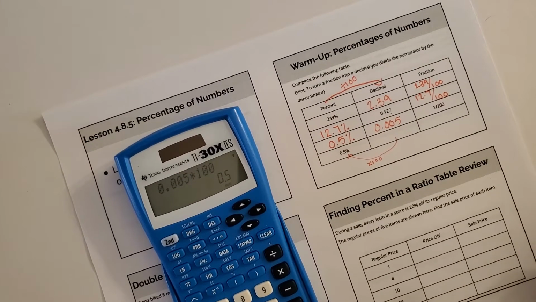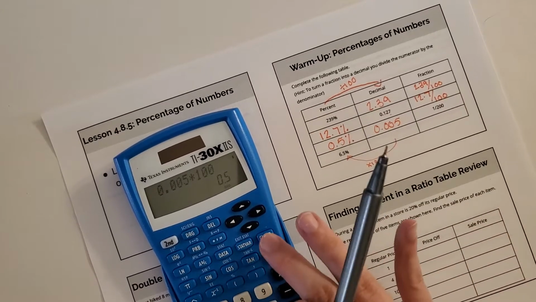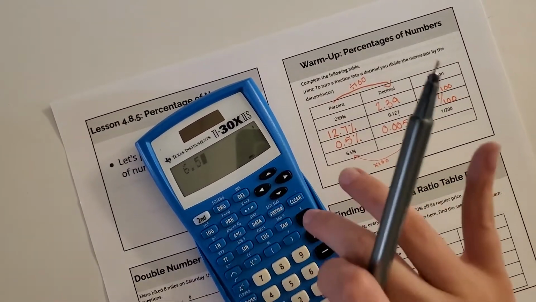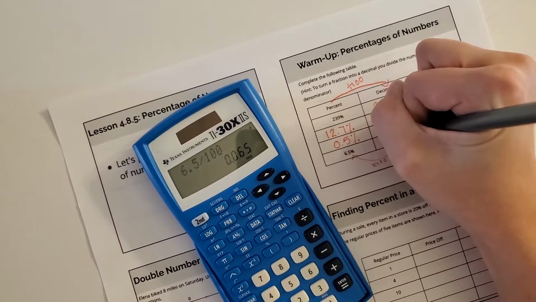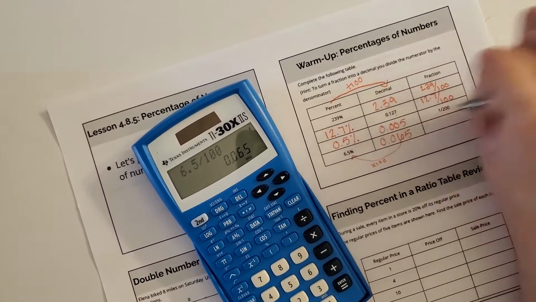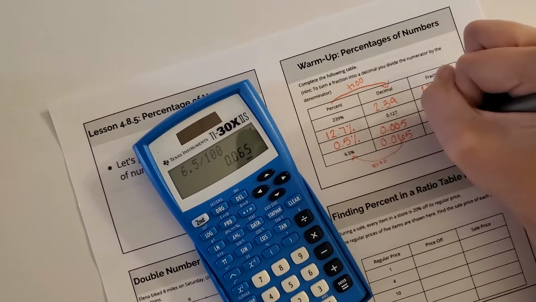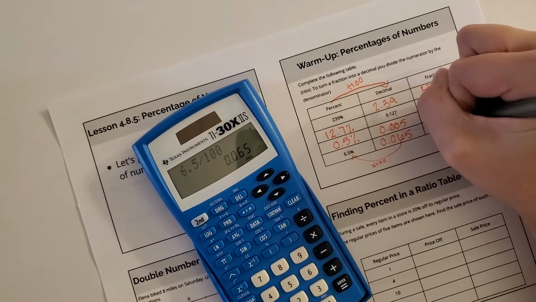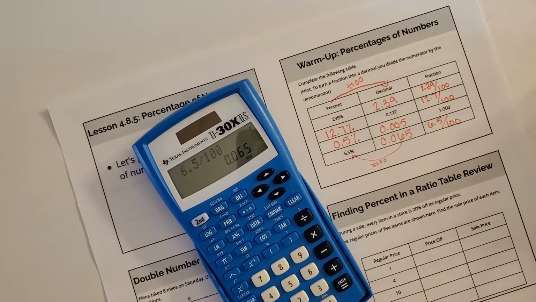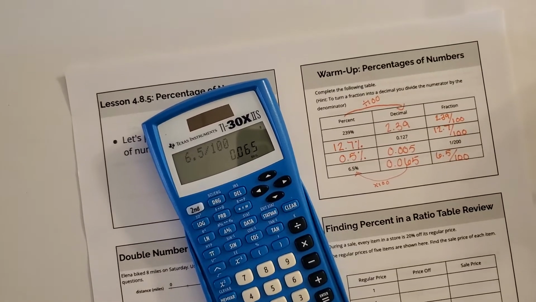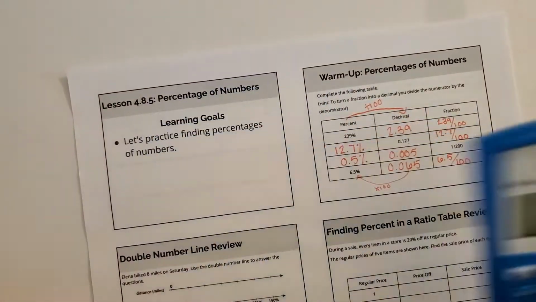Okay. So now we have our percent. Turn it into a decimal by dividing by 100. Okay, I'm going to get 0 and 65 thousandths, or 0.065. And now I need to turn this into a fraction. Take my decimal, or I'm sorry, not my decimal, take my percent and put it over 100. Okay. Make sure you have this.